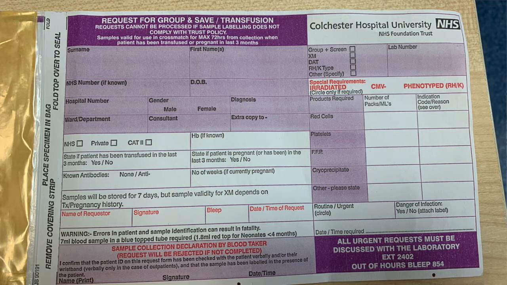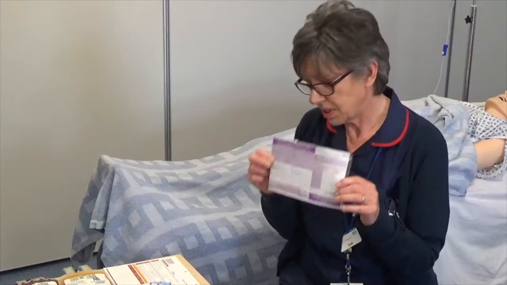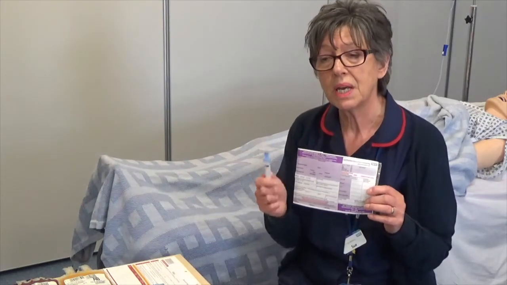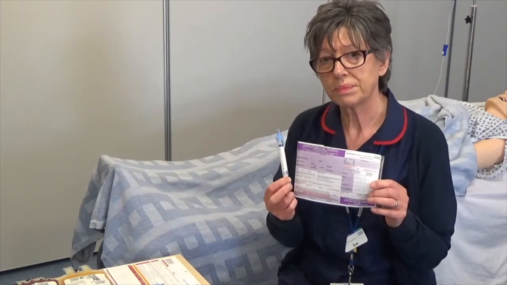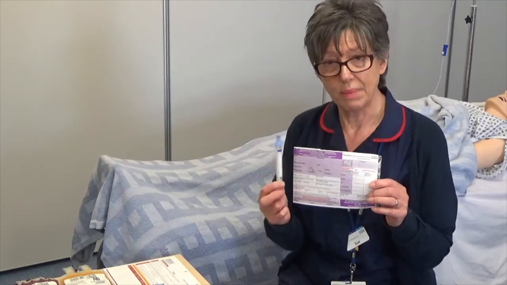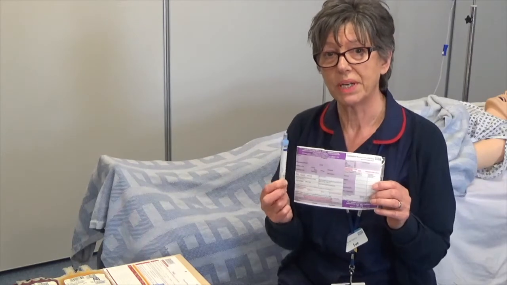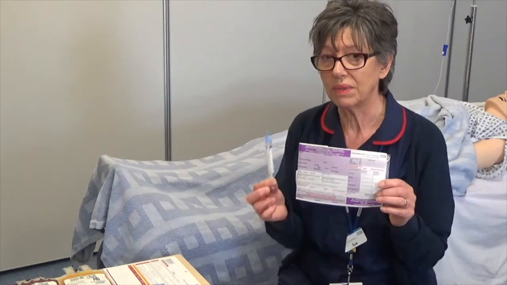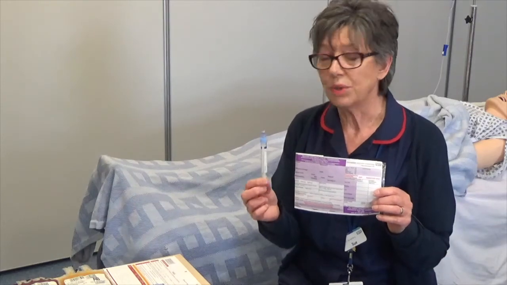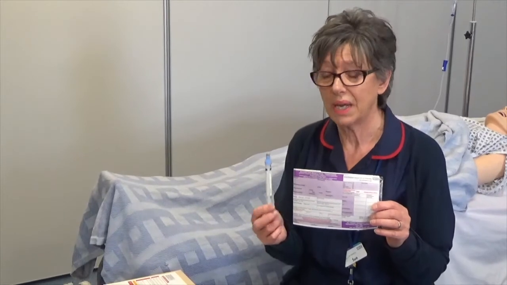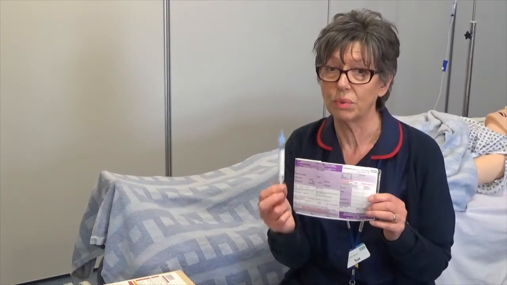So when you do this, you take your form and your bottle to the patient's bedside, identify your patient, take your blood sample, label it all up at the patient's bedside. Please do not leave that patient's bedside until you have labelled it up. If you do, you have the chance of picking up somebody else's details and filling out the wrong details on the bottle.